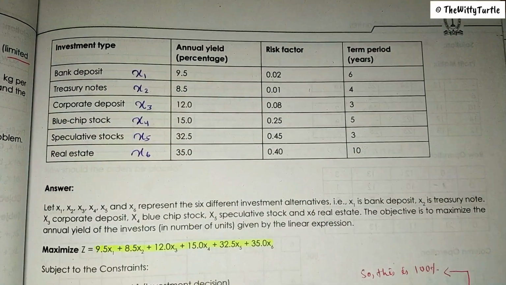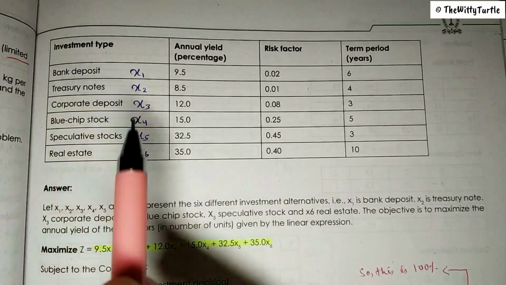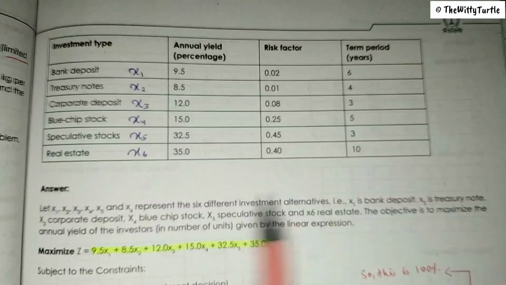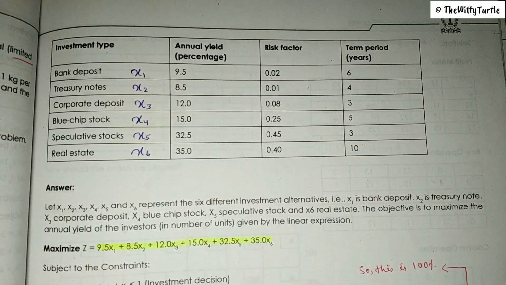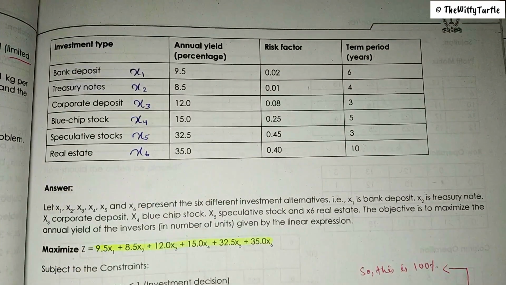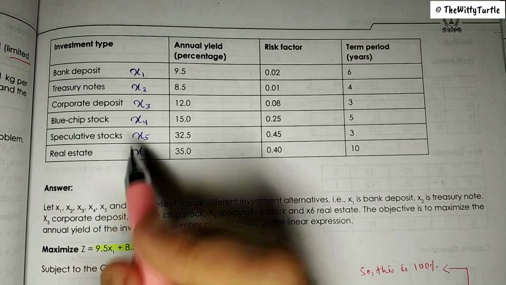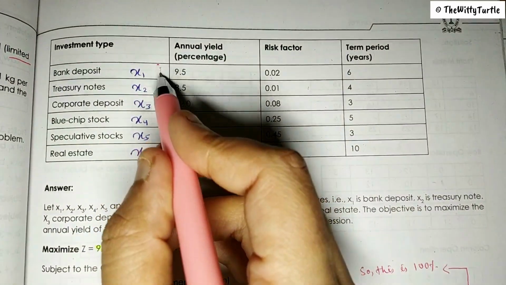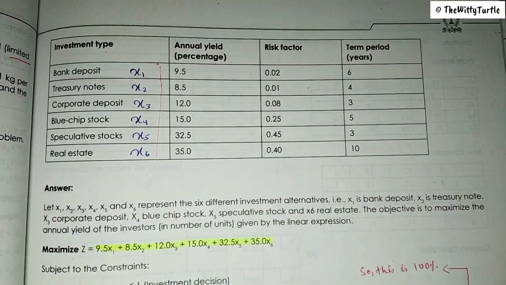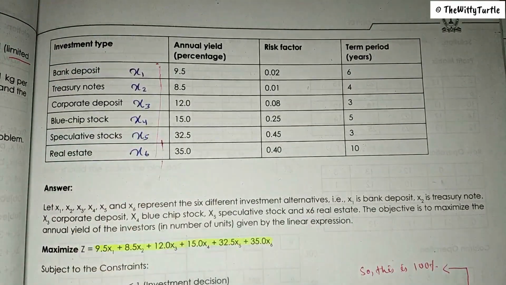Okay. Now, since in this question there are different kinds of investment around which all these figures are revolving, so here we need to take the variables which will represent all these investment types, right? So x1, x2, x3, x4, x5, x6, these are for 6 types of investments, right? Which are in this respective manner.